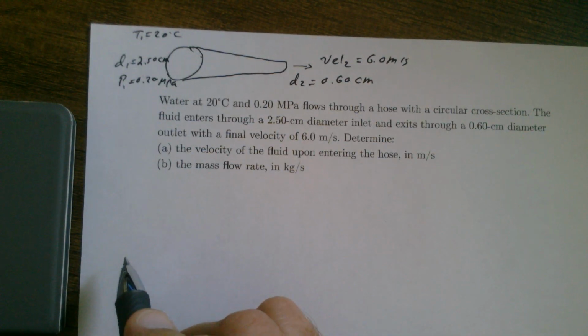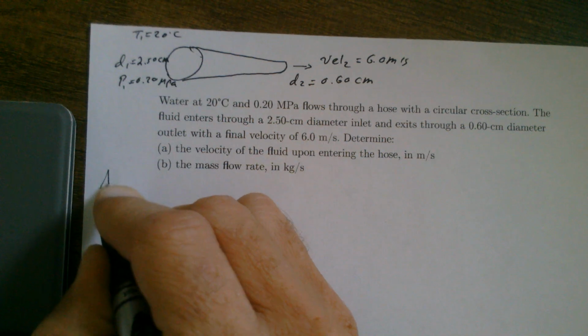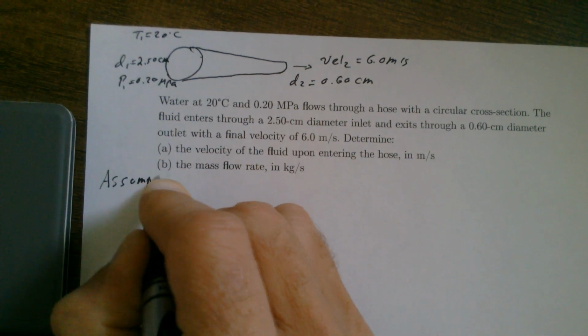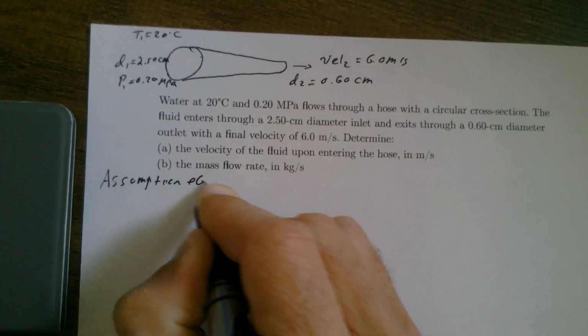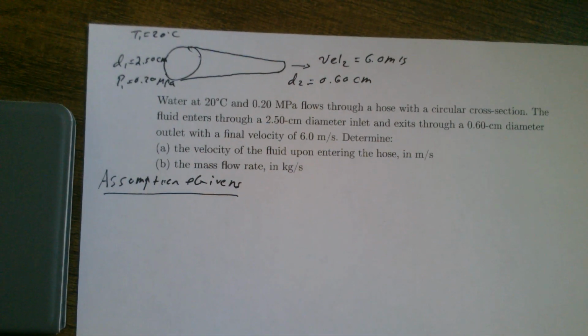To systematically deal with thermodynamics problems, we always start with a three-pronged approach. The first one is to state the assumptions and the givens. So what are we given, and what are we going to assume?